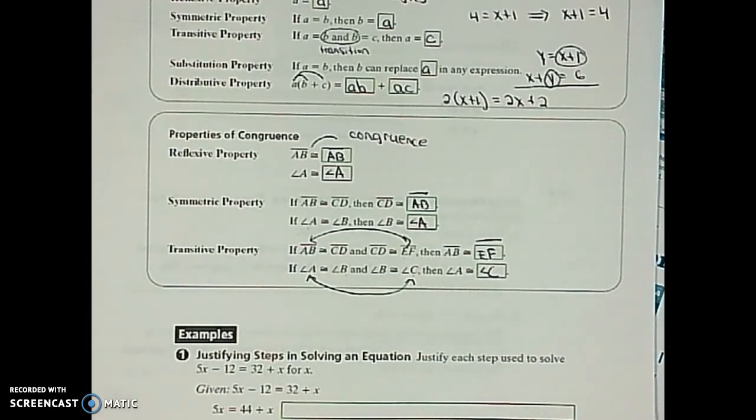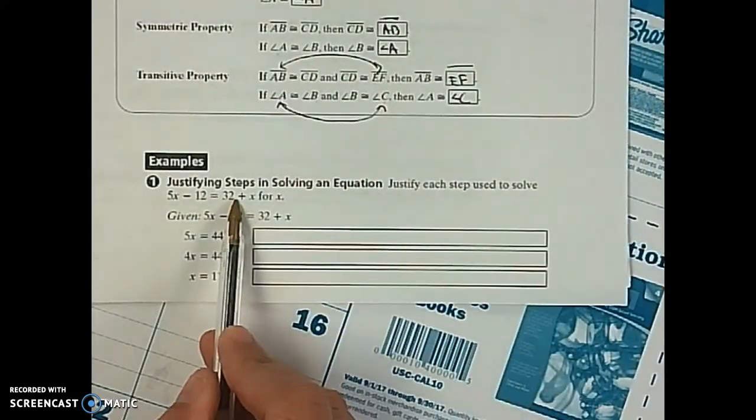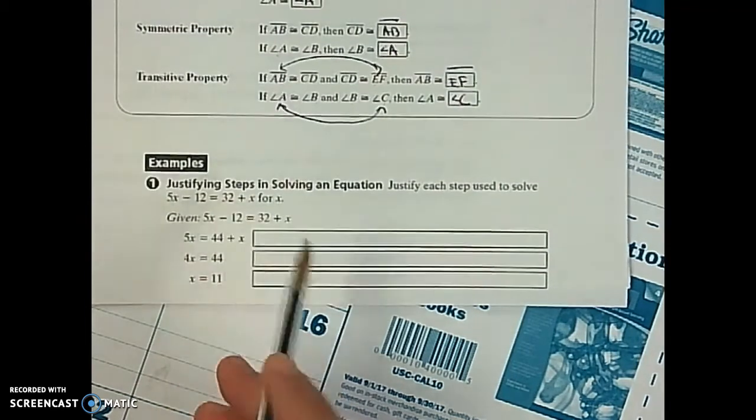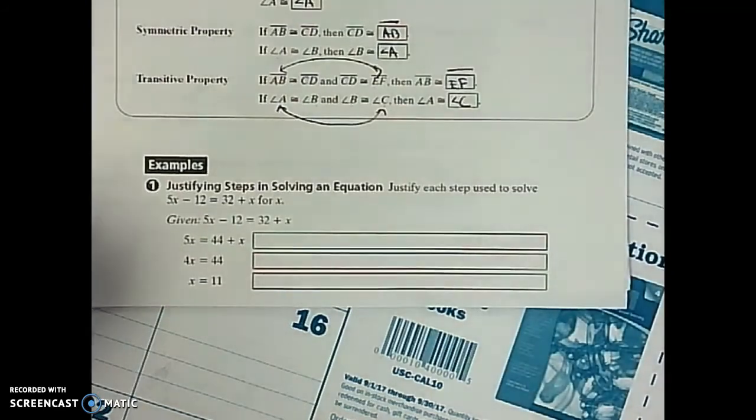Our goal for the next 2 days is to eventually be able to prove geometric pieces, but today, as I said, we're going to start off with algebraic. Let's go down and look at that first example. This is really back to Algebra 1. You're solving an equation, and we are just going to give reasons why we can do the steps that we did.